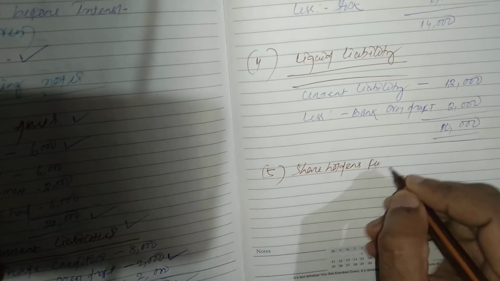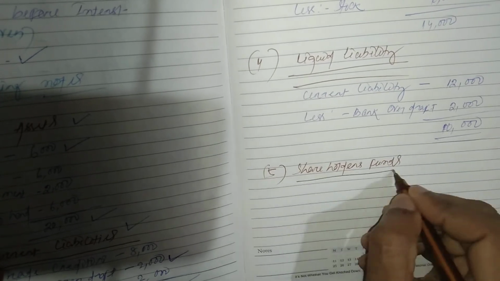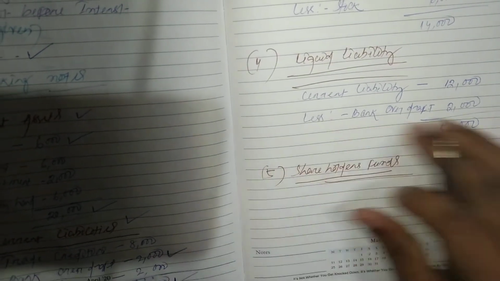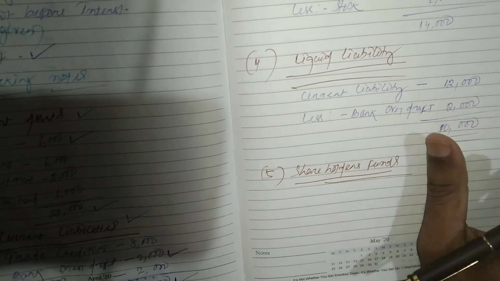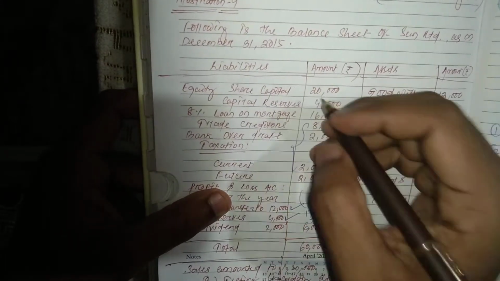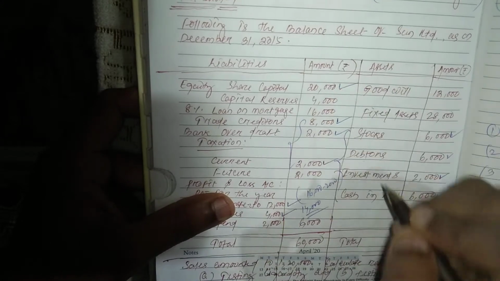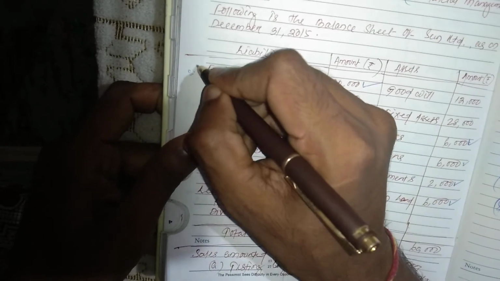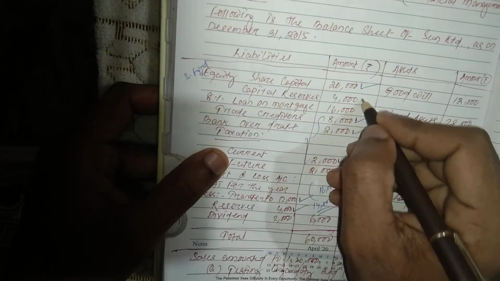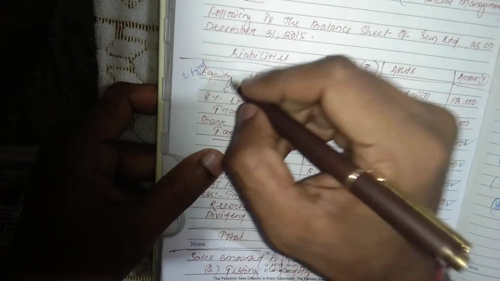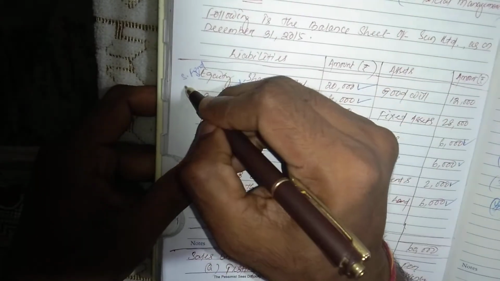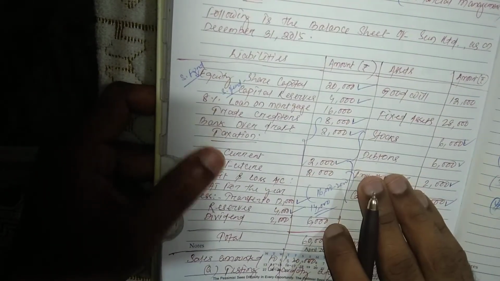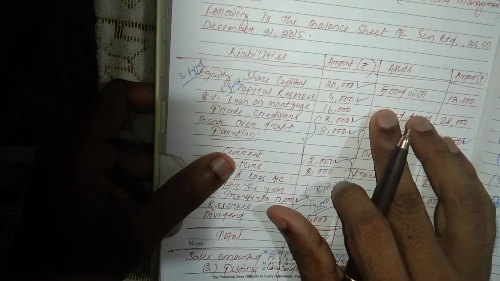Shareholders fund. So how to find out shareholders fund? As you know, in the question equity share capital is given as 20,000. This one is your shareholder fund. Again, capital reserve is also given, 4,000. This one is also your shareholder fund. Capital reserve and equity share capital, both are shareholder fund, obviously.